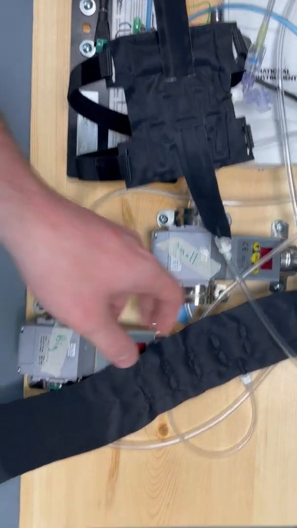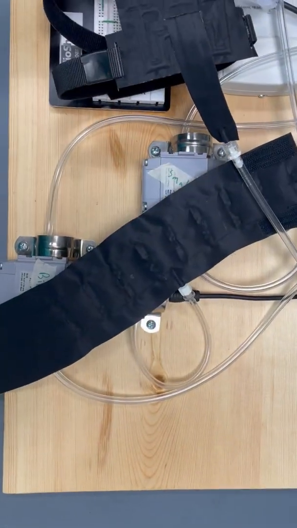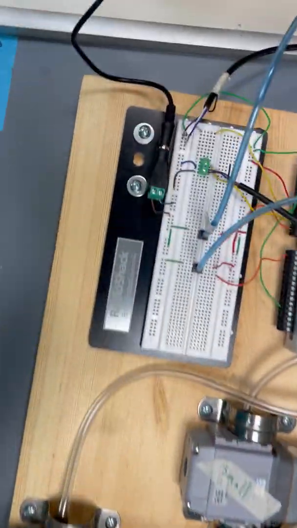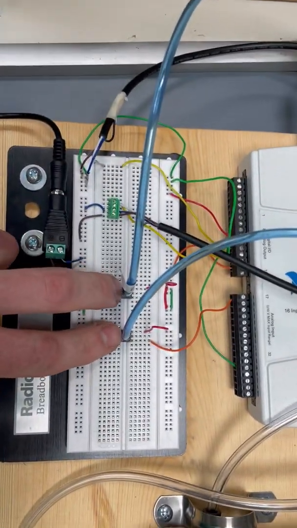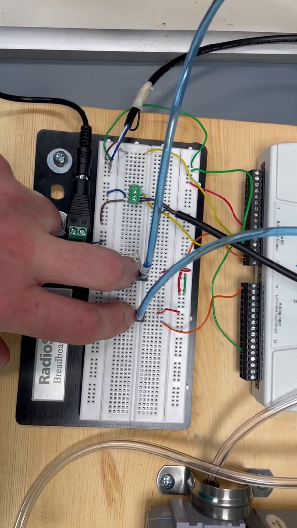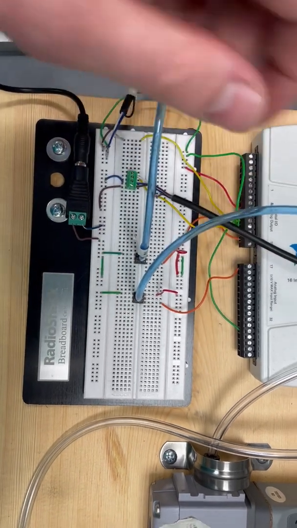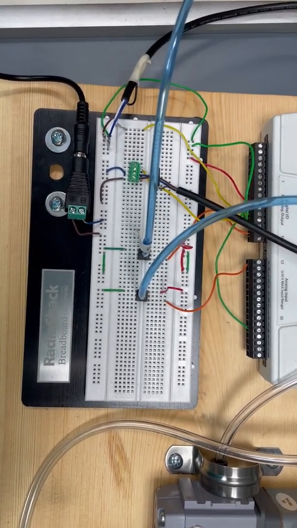The same is true with the squeeze band. Increasing the pressure causes an increase in the squeeze amplitude. Both devices were hooked up to Panasonic pressure sensors, which can be seen here. These pressure sensors give a voltage reading proportional to the pressure, and these sensors were read on the DAC to compare the commanded pressure to the actual realized pressure.